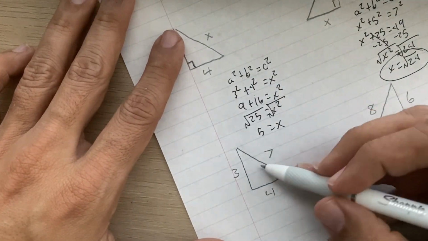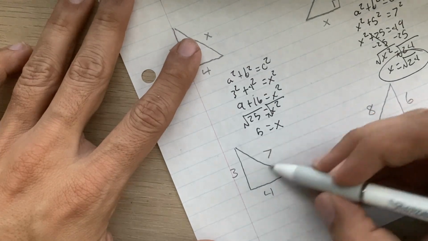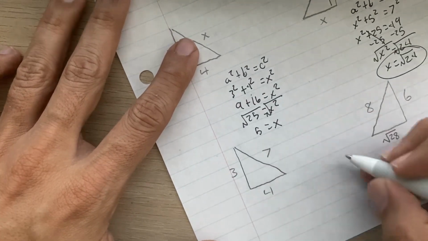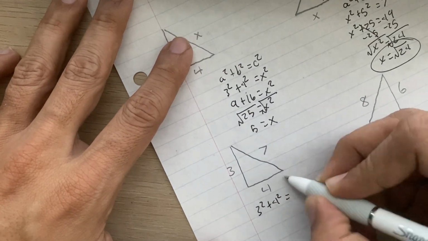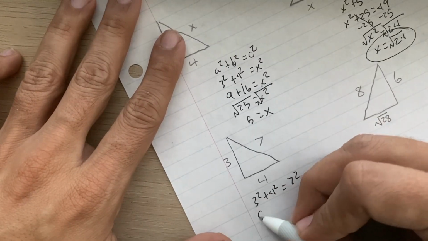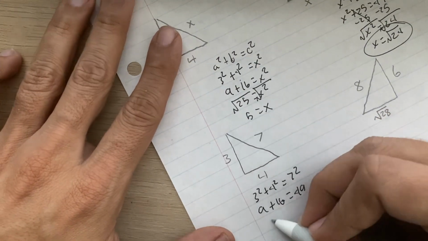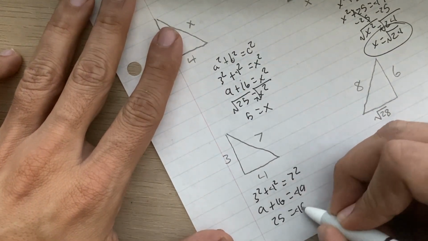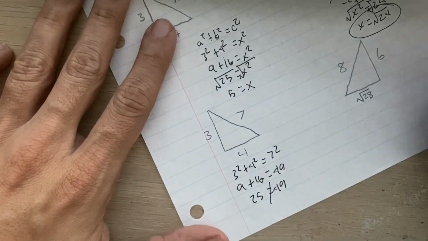This one, we're checking if it is a right triangle. So they give you all three sides. So now you just have to put all three sides, making sure that the largest of the three numbers is by itself. So 3 squared plus 4 squared equals 7 squared. 9 plus 16 equals 49. 25 equals 49. That is not correct, so this is not a right triangle.